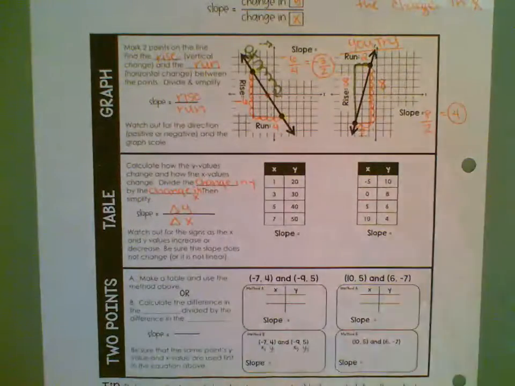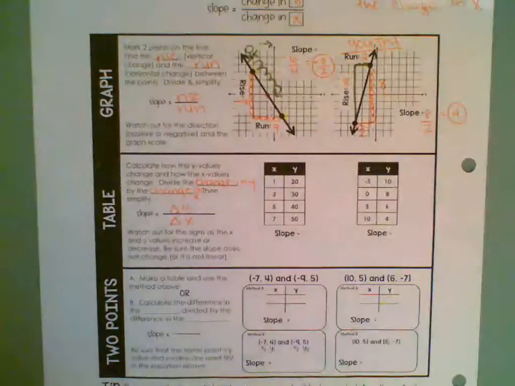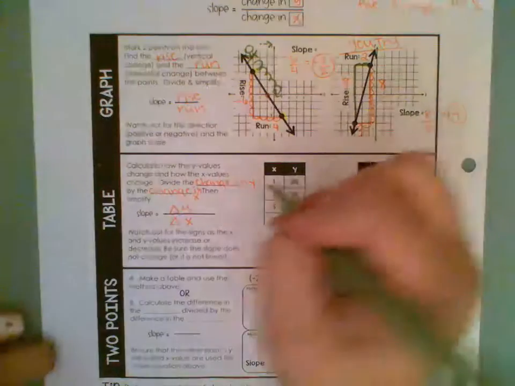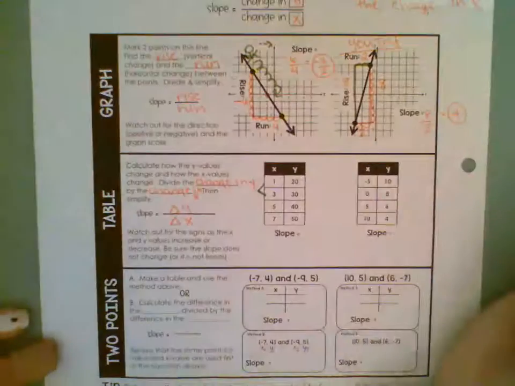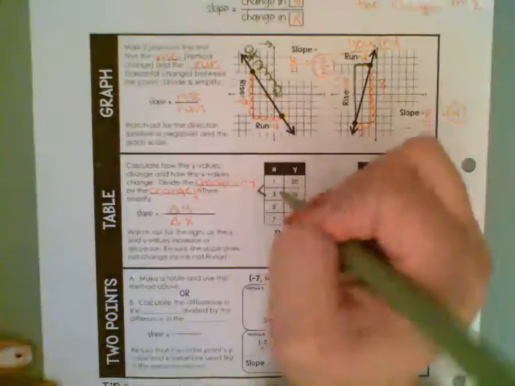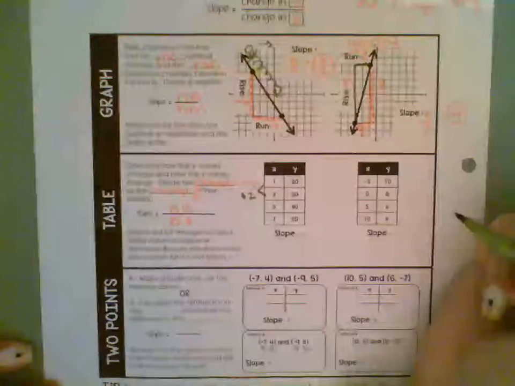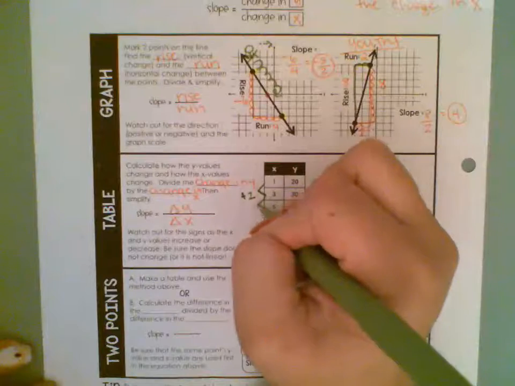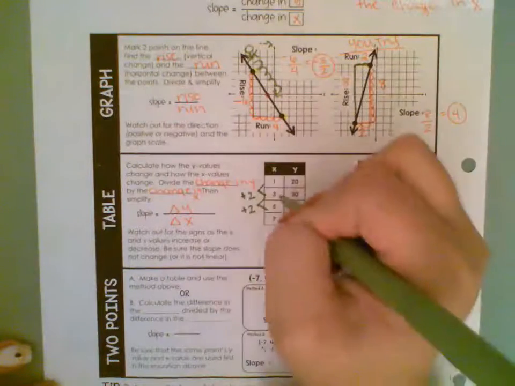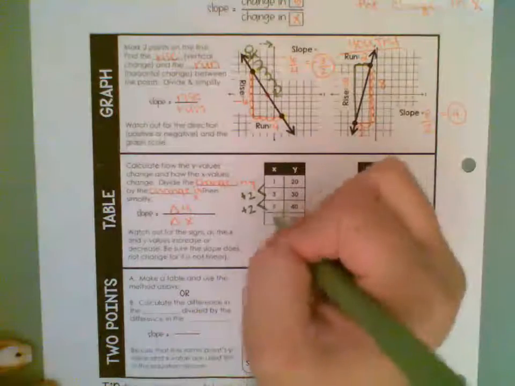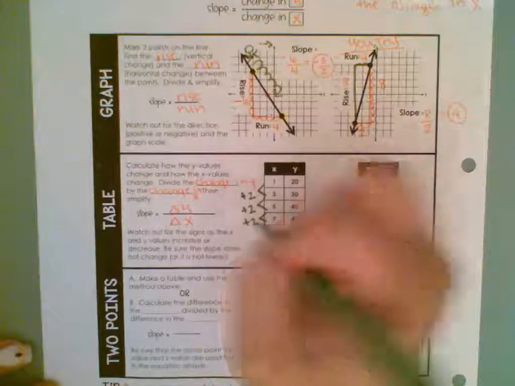So let's try this first example. We need to figure out, going from this first to the second, so 1 to 3, I'm going to add 2. Okay, well if I add 2 to 3, do I get 5? Yep. 5 to 7 is another add 2.